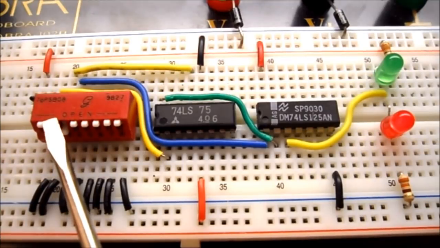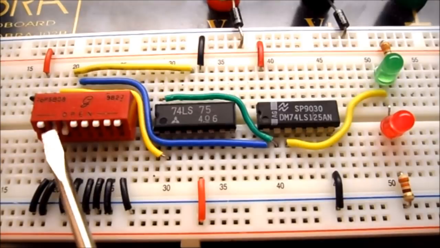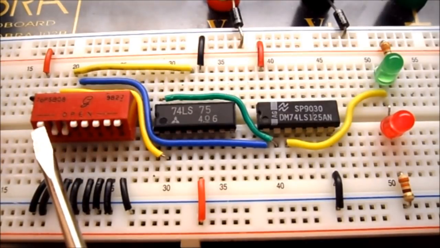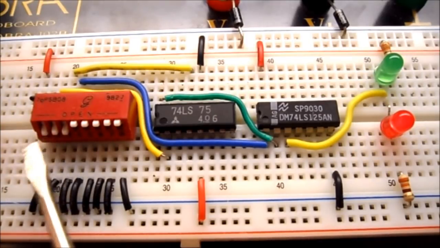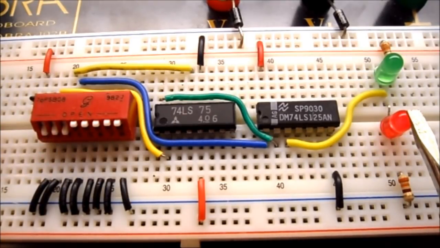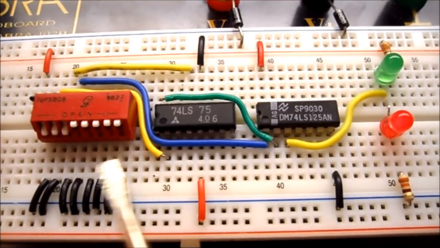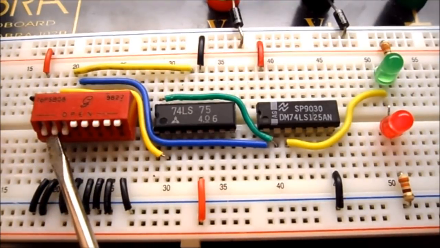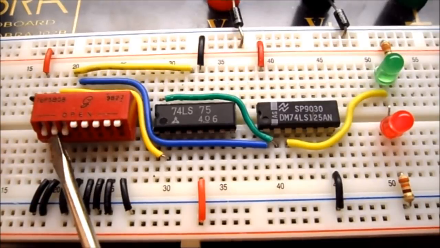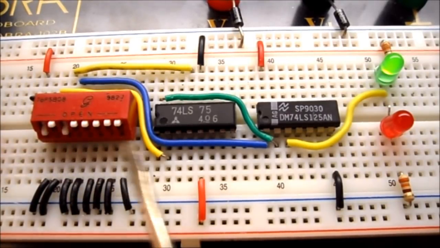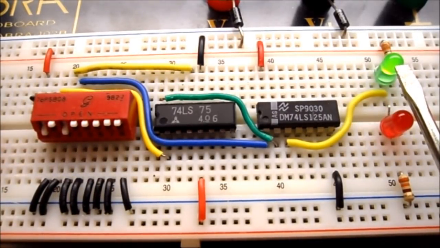If I want to latch the circuit, I move the latch to logic 0. So now it's latched. So now when I change my data to 0, you can still see the output is high. If I change my latch to logic 1, you can see my output is now logic 0.